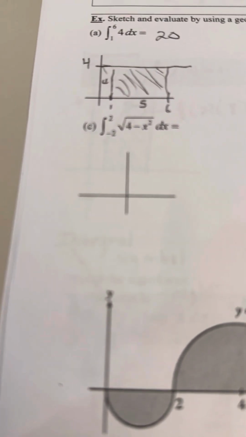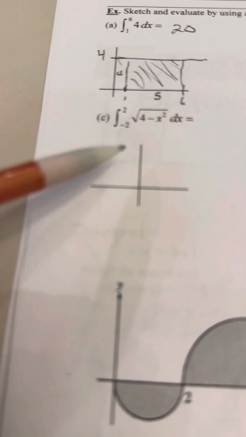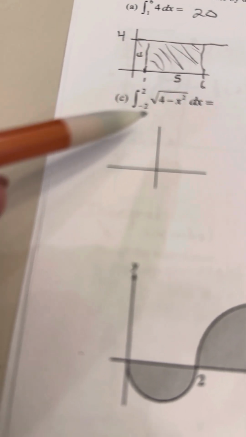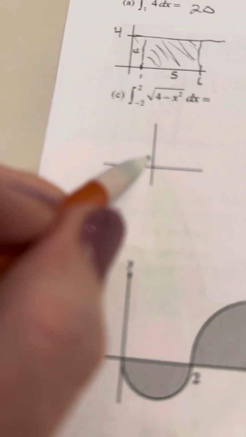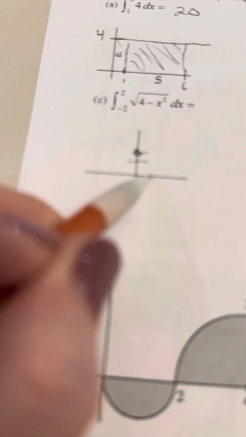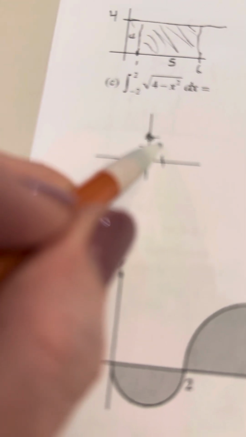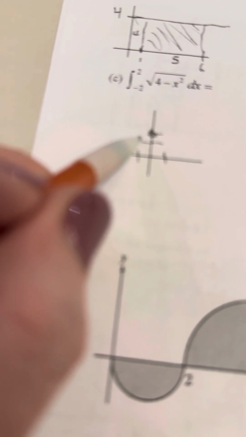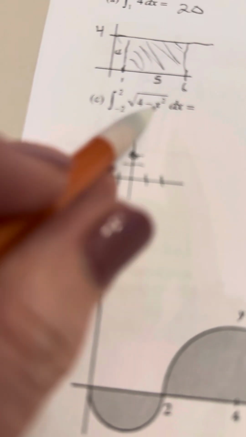All right, this one is a little bit harder for some people because you don't really recognize what it is, but this is actually the equation of a circle, and it's only the top part, okay? So if you think about just plugging in some values, if you put in 0, you get the square root of 4, which is 2. If you put in 1, you get the square root of 3, which is somewhere like right in there. If you put in -1, you're gonna get the same thing, that height. If you put in 2, you're gonna wind up with 0.